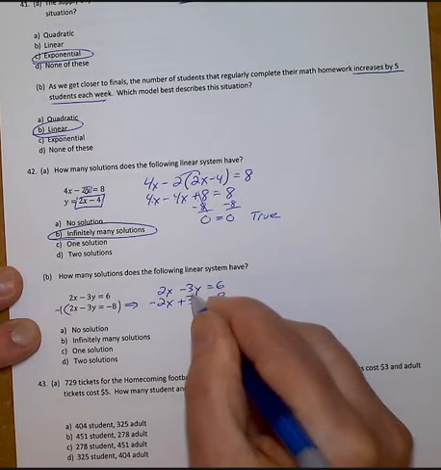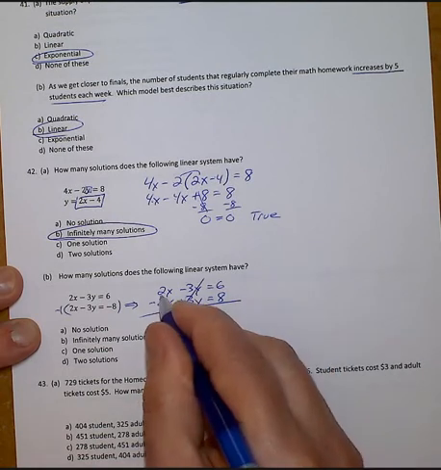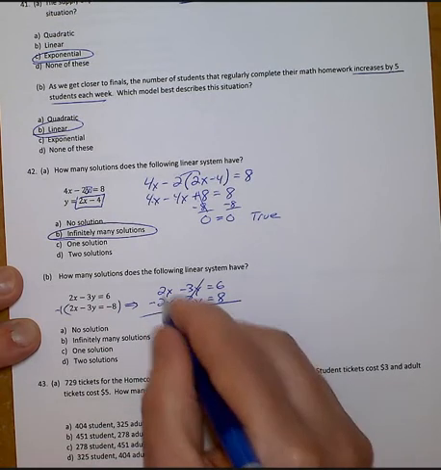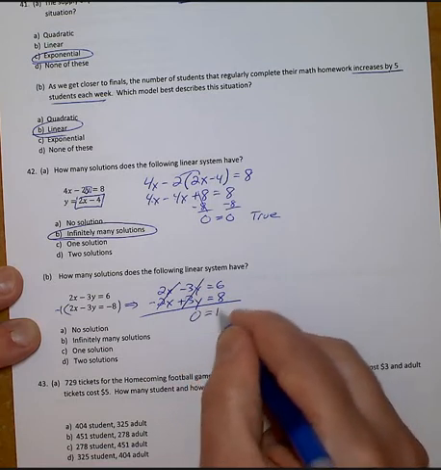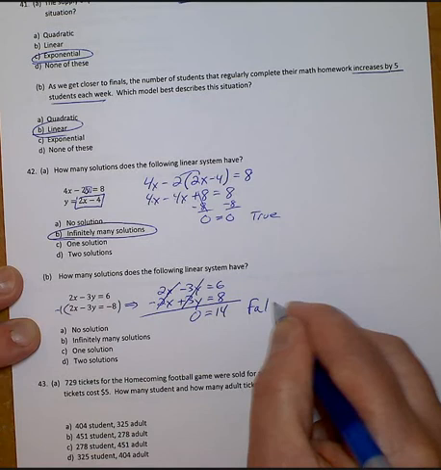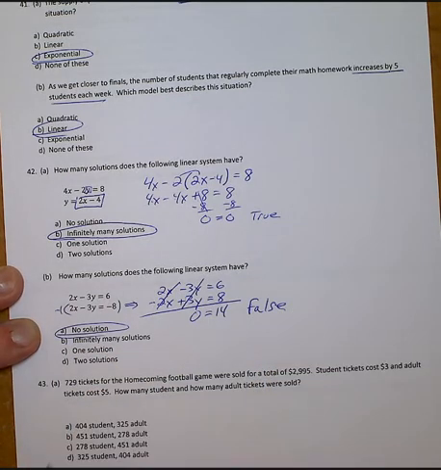My y's are going to be eliminated when I add the equations together. Looks like the x's are going to be gone also. So I get 0 equals 14. Well, that's a false statement. When I get a false statement, I know it's no solution. So those variables went away.